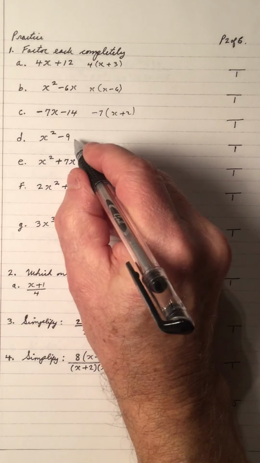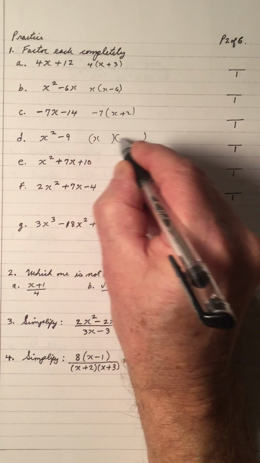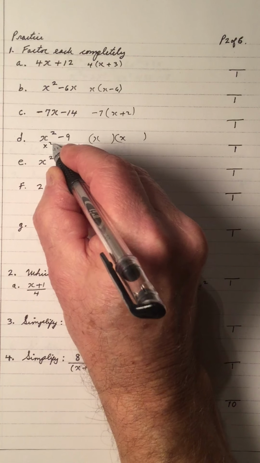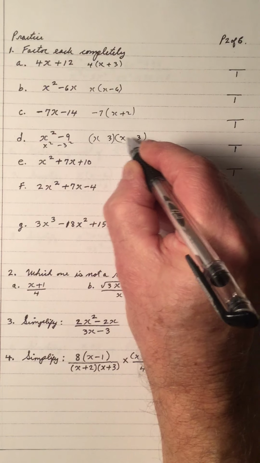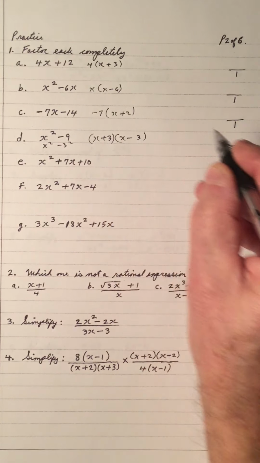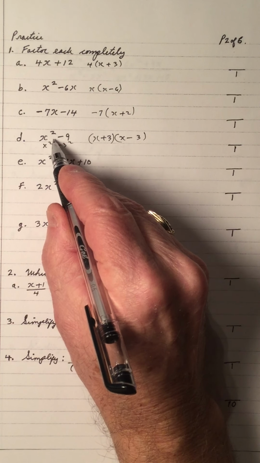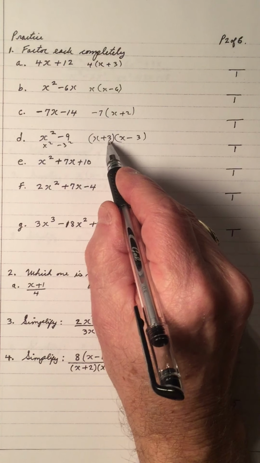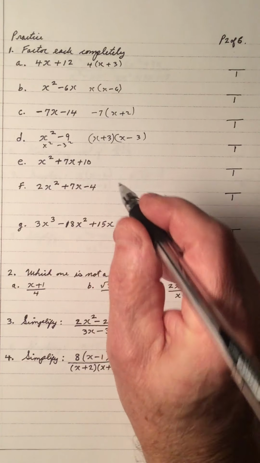Give yourself a score. And x squared minus 9 is x and x. Notice it's x squared minus 3 squared. The difference of 2 squares, so it's 3 and 3 with a plus and a minus. Notice the product is negative 9. And notice there's no x. So when you add these two, negative 3 and 3, you get 0.